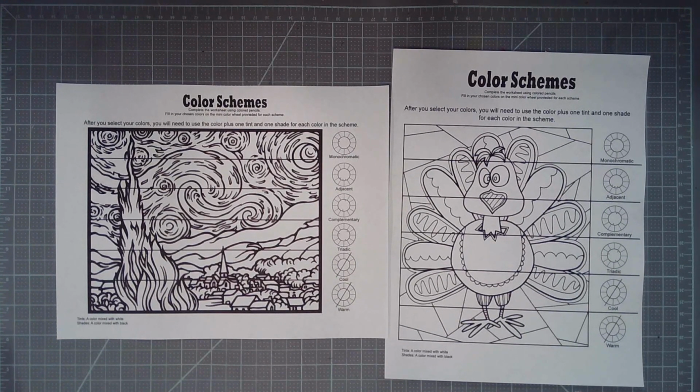Today we're going to take a look at color schemes. So what exactly is a color scheme? A color scheme is a group of colors used together. It's often a combination of colors used in association with one another based on color theory. And we have looked at color theory in class.